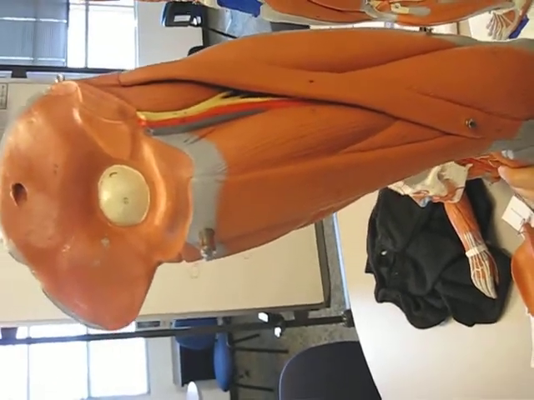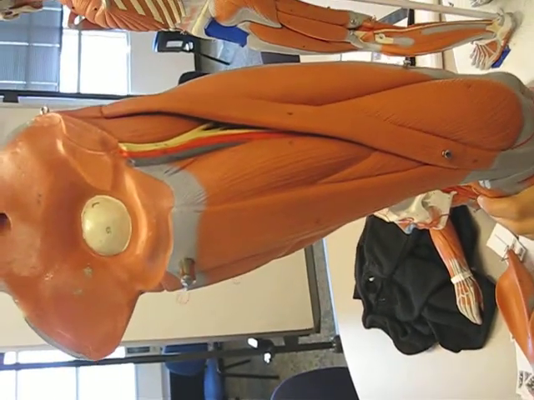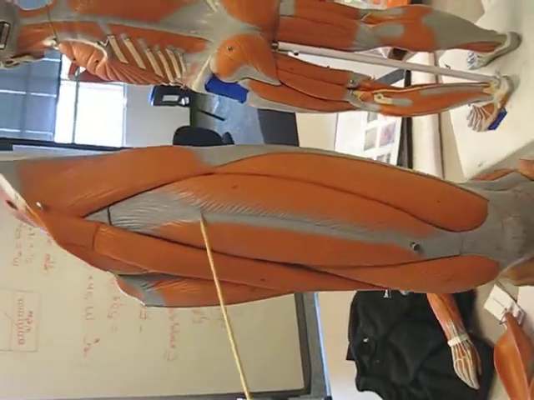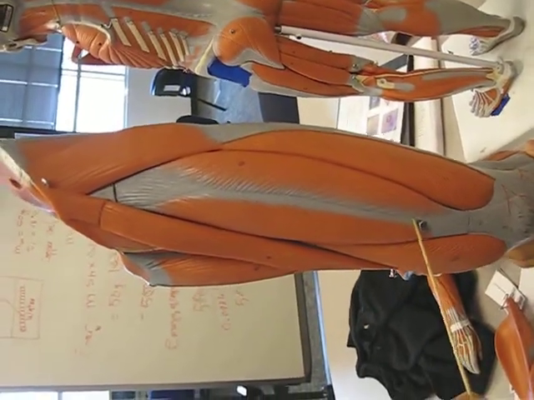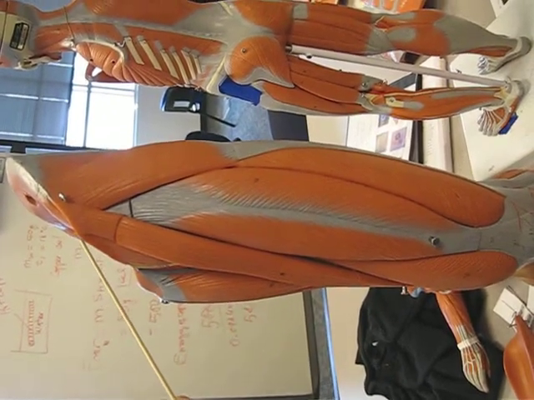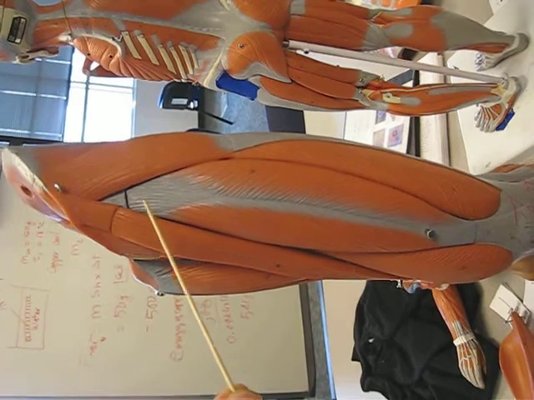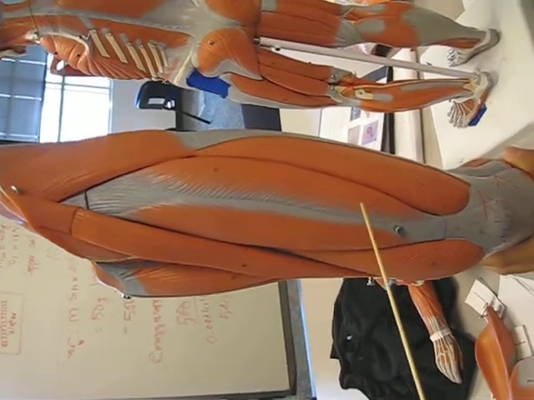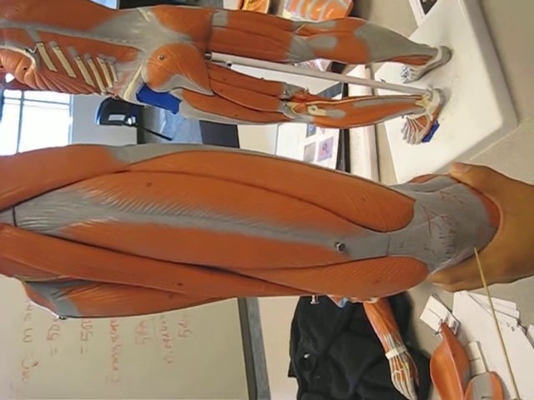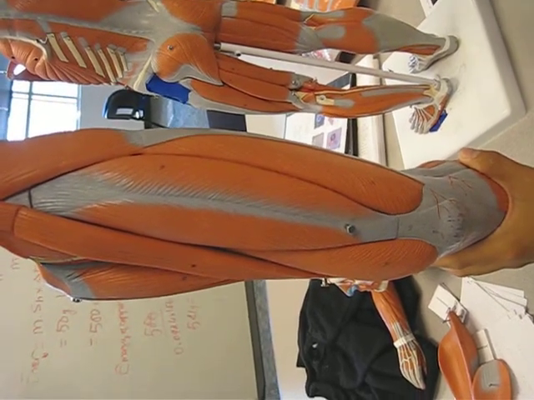Next, we'll go to the quadriceps group, starting with the rectus femoris. Its origin is the anterior inferior iliac spine. Its insertion is the patella and the tibial tuberosity, and its action is to extend the leg and flex the thigh.